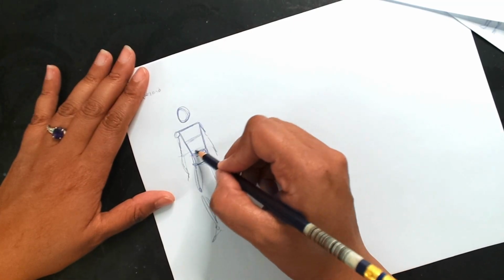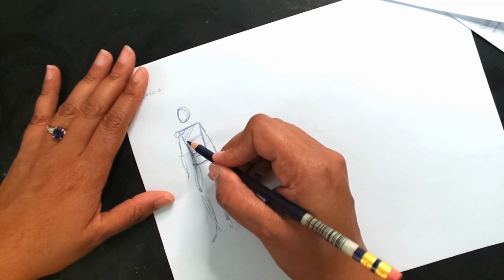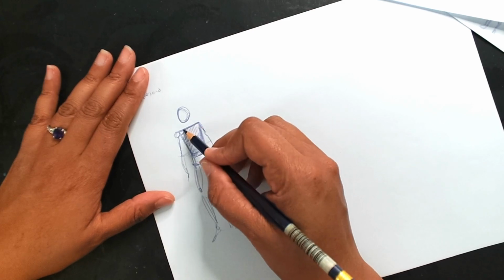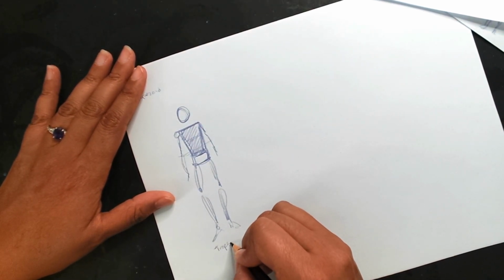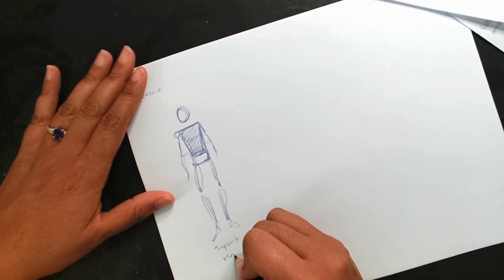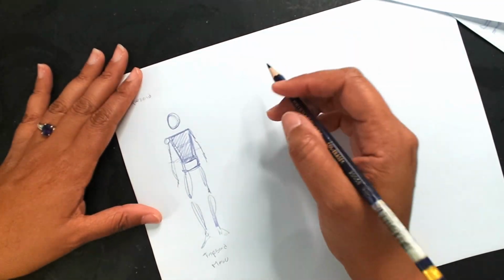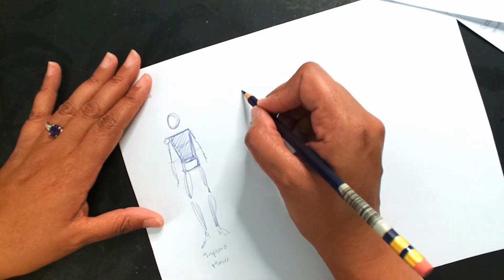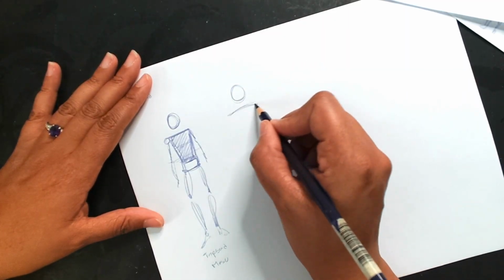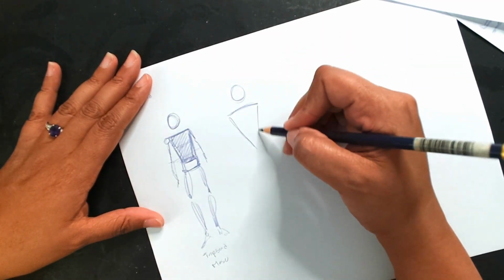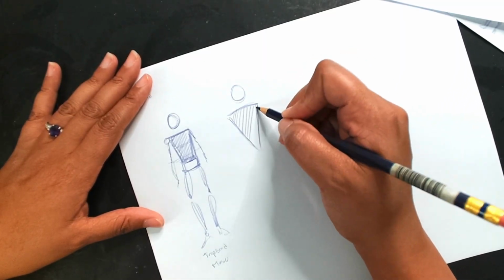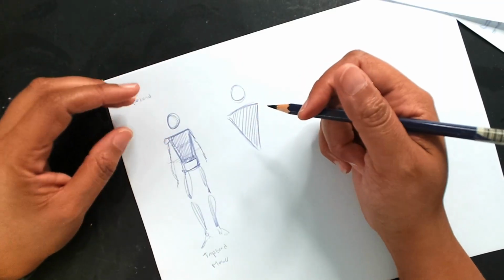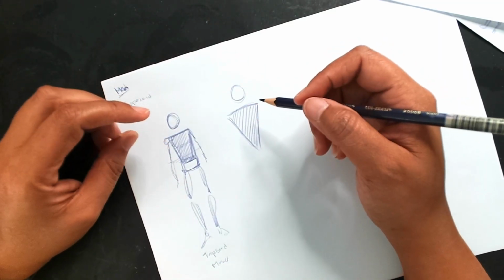Okay. So right here, there's your trapezoid, also called classic meso. And then you have inverted triangle. I've seen a lot of this, especially if people are designing really villainous characters. There's a thing about triangles and villainous figures.